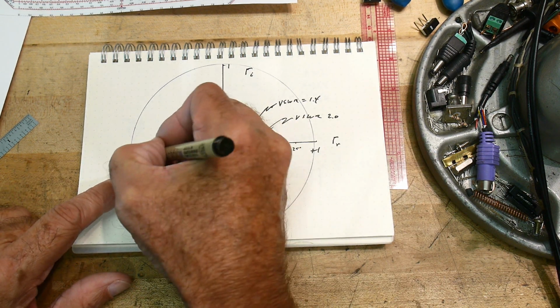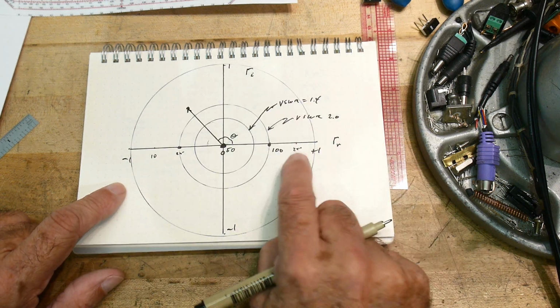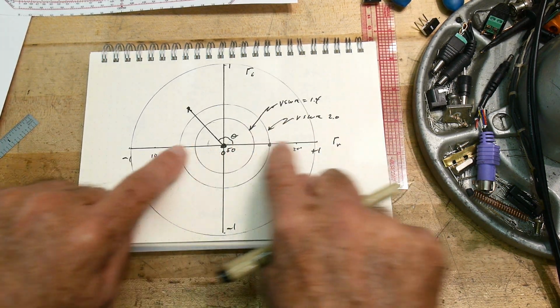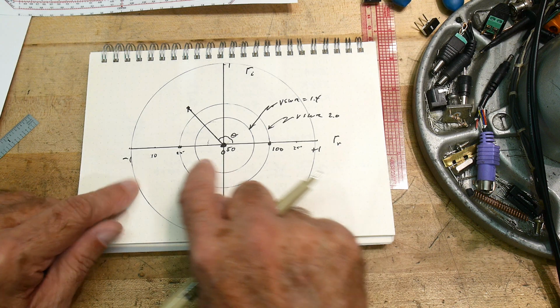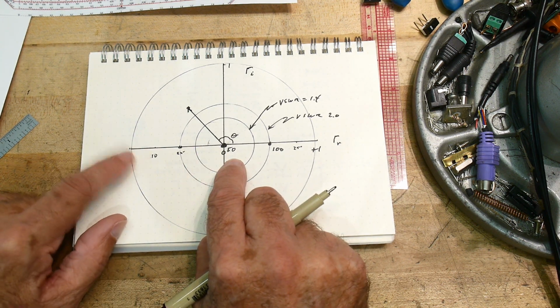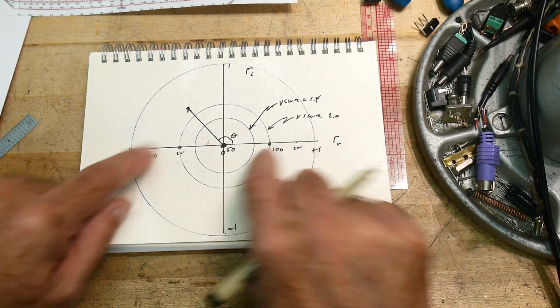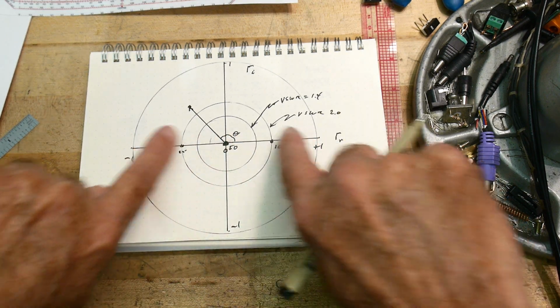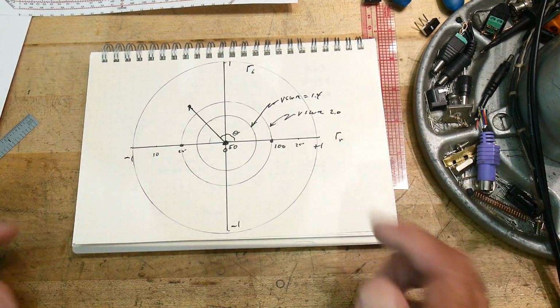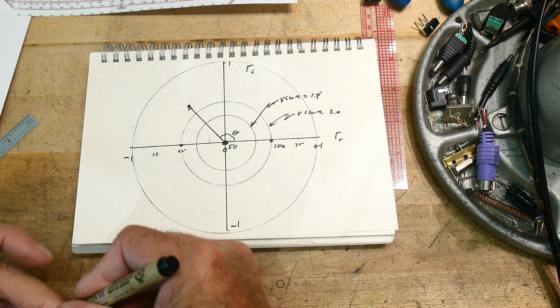So over here, it's 10. And so there would be a circle here that went between 250 and 10. So that's the funny scale here, is it goes from 0, a short, to infinity, an open, but it's symmetric about 0, and you could just multiply it out to get all the numbers. So that's the way the center numbers work.